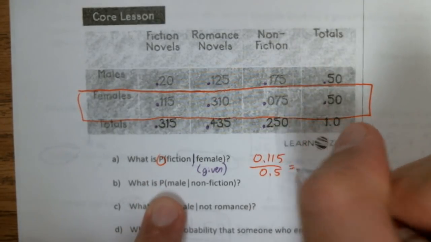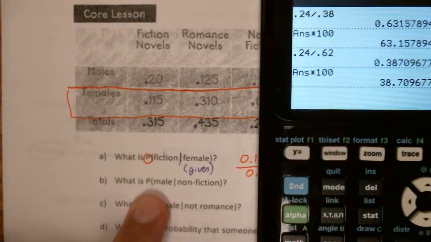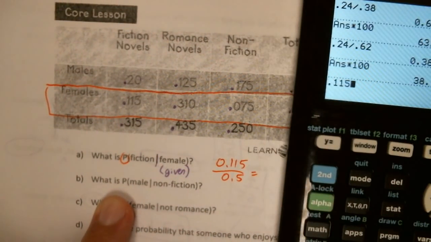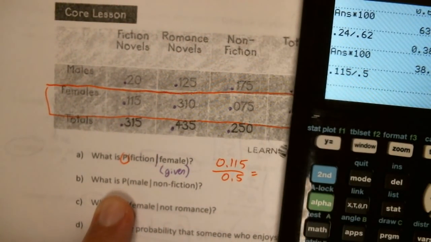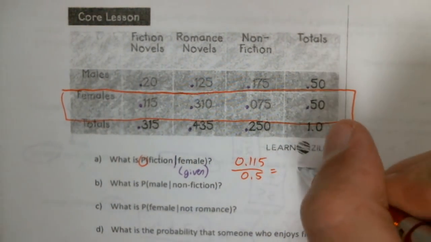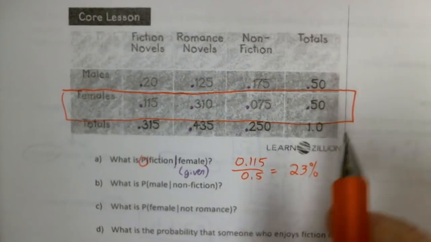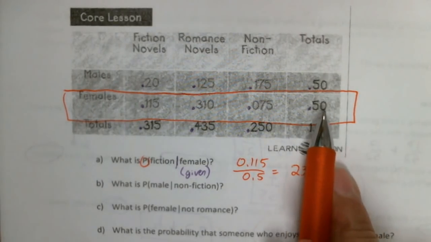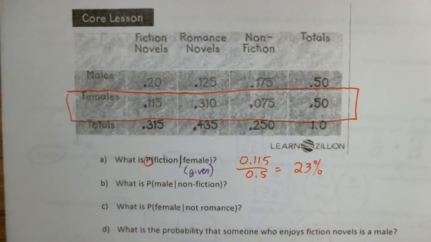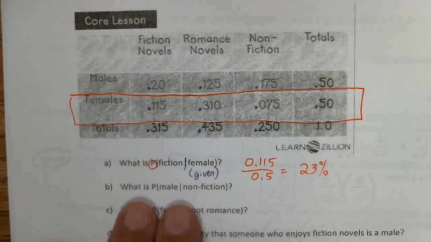Okay, so if you type that in your calculator, 0.115 divided by 0.5, we get 0.23. Okay, so that's 23%. So basically that's saying 23% of the females enjoy fiction. Okay, all right, let's look at the next one.